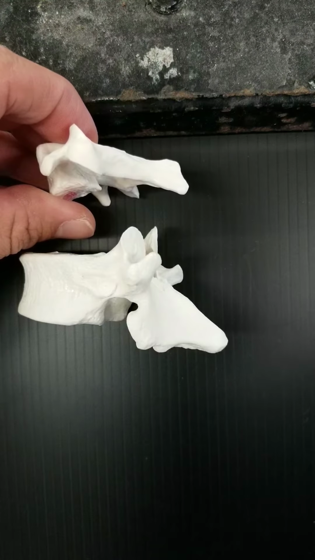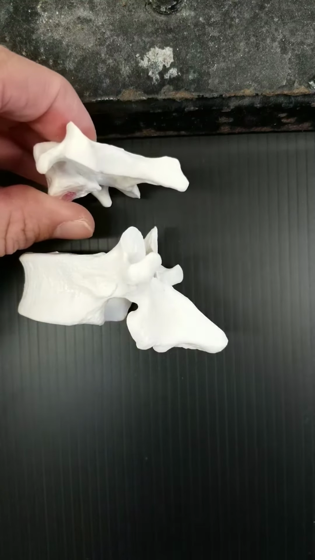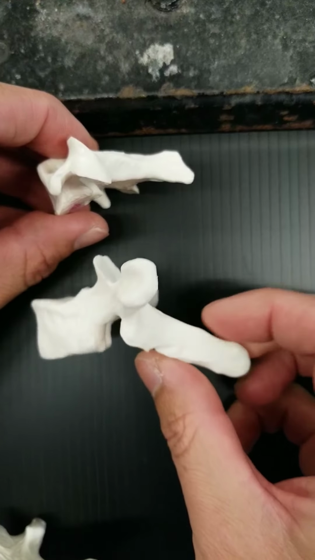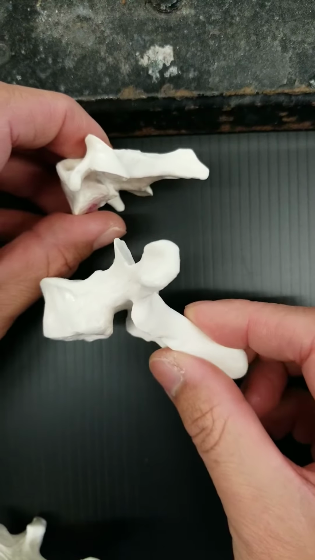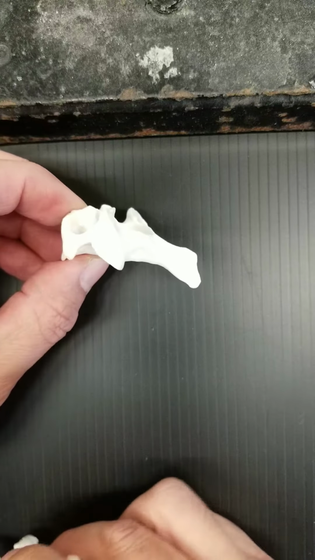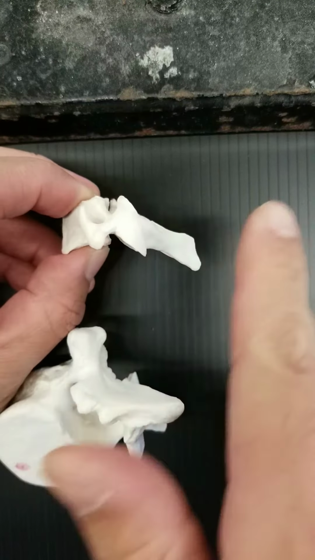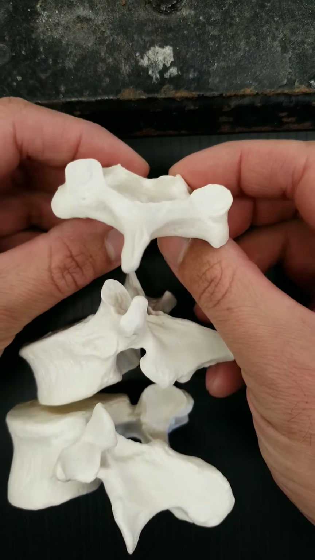Let me give you a better example. Here's one that's higher up, more superior. Very sharp, and it generally points down. The spinous process of the thoracic vertebra generally points down. When we get to cervical vertebrae, it's pointing fairly horizontally, not perfectly, but more horizontally than inferiorly. It looks a little like an elephant.